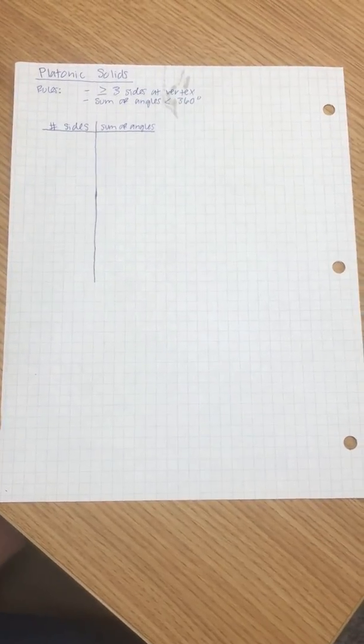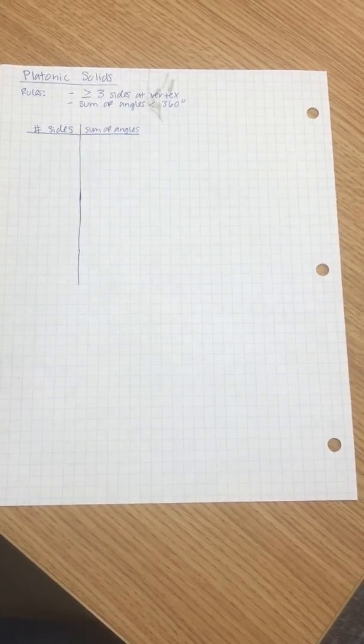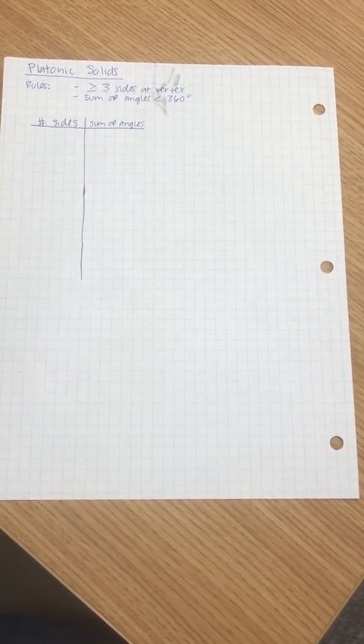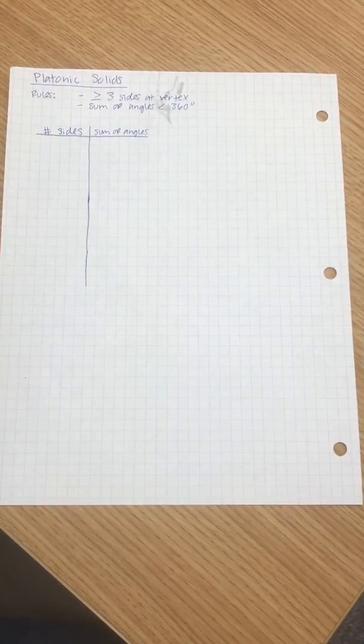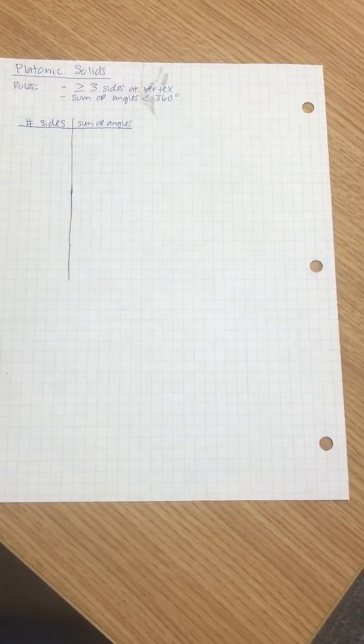Hello, this is Kori Pekarek, and today I'm going to explain how many nice polyhedrons there are. A polyhedron is a 3D polygon where all of the sides of the 3D object are made out of the same regular polygon. So there's only one type of side.